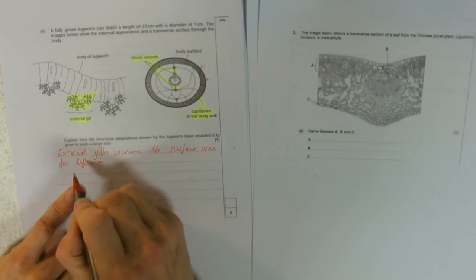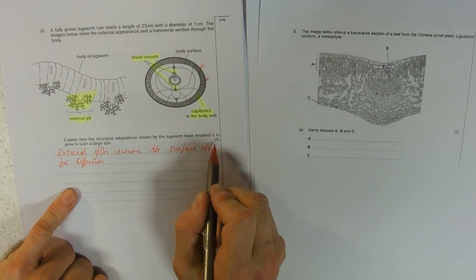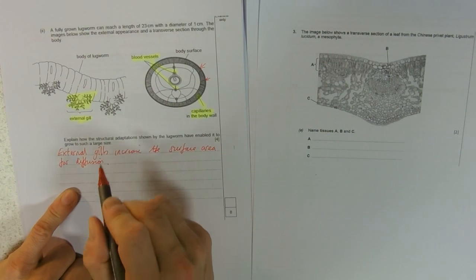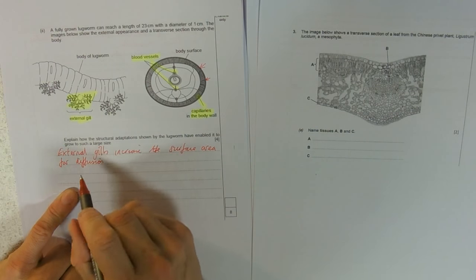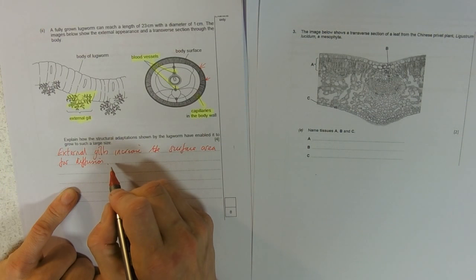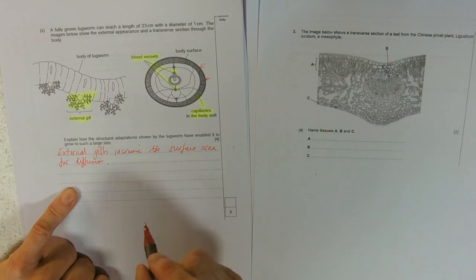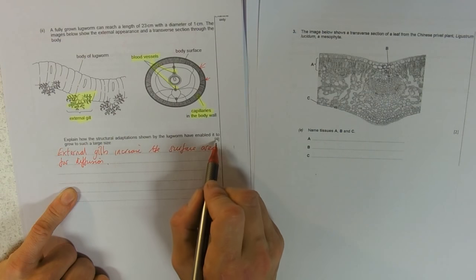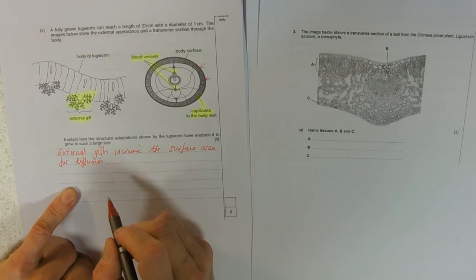And there is a cheeky little mark there. There's 4 here, so this second mark is saying you're going to get more oxygen absorbed or an increase in the rate of diffusion. So it's a mark that you might miss unless you were thinking, right, how do I get 4 marks here?